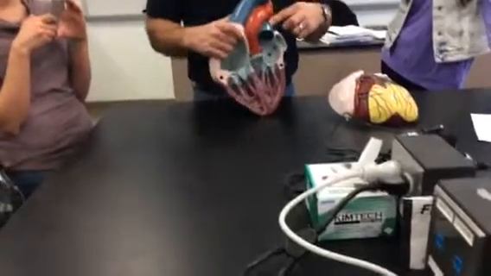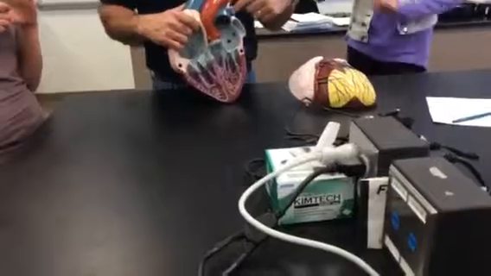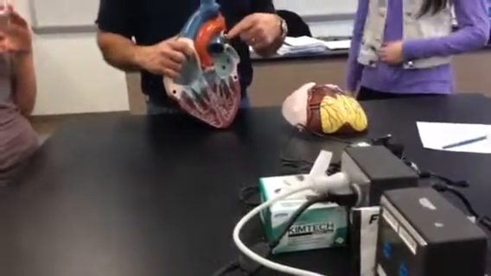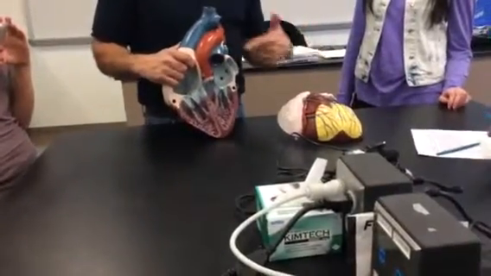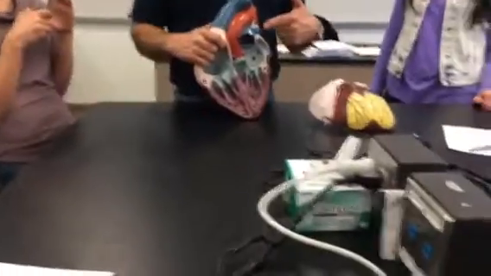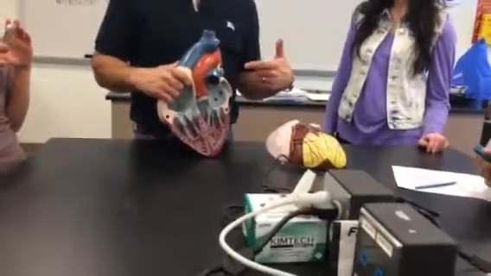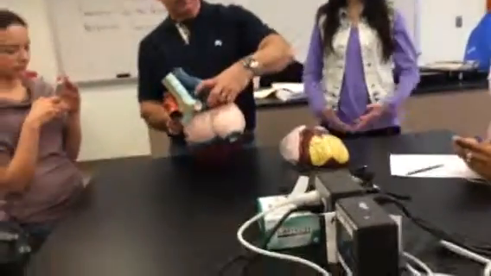Now, by definition, arteries take blood away from the heart. They are usually red, and veins return blood back to the heart. They are usually blue. In this particular case, since it's moving deoxygenated blood from the heart to the lungs, it's indicated by a blue vessel. But it happens to be an artery because it's taking blood away from the heart. So it travels into the pulmonary circuit by way of the left and right pulmonary arteries.